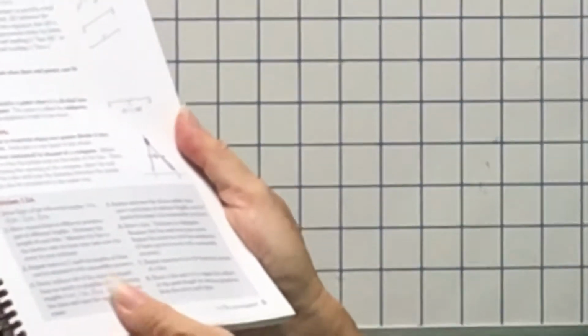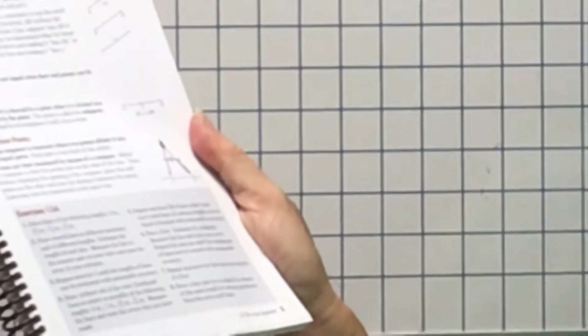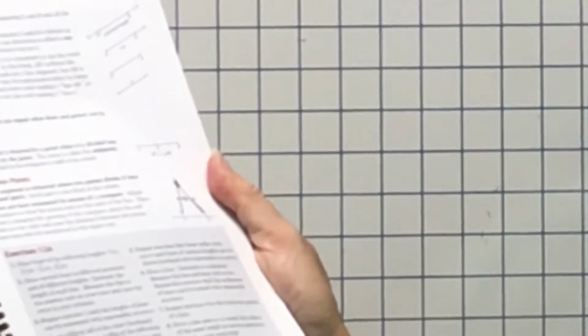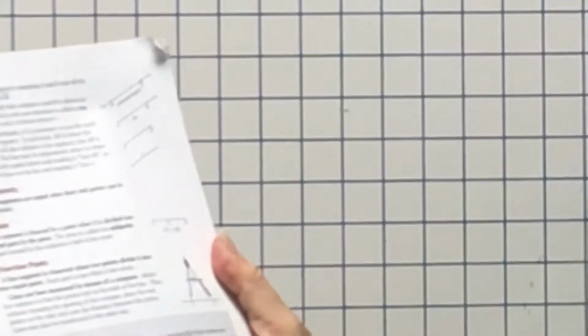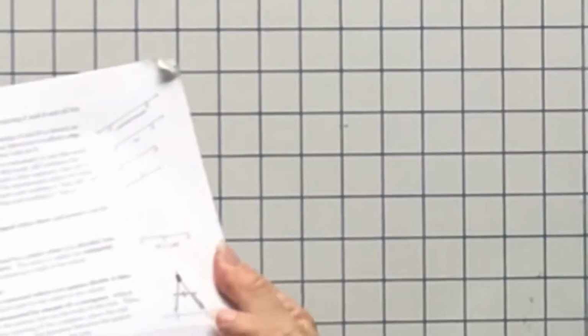Trisection points. A line segment is trisected when 2 points divide it into 3 equal parts. All right? So that's when we take it and we divide it into thirds. And it's trisected. They can usually use a compass for that. And we have some of those in our classroom.